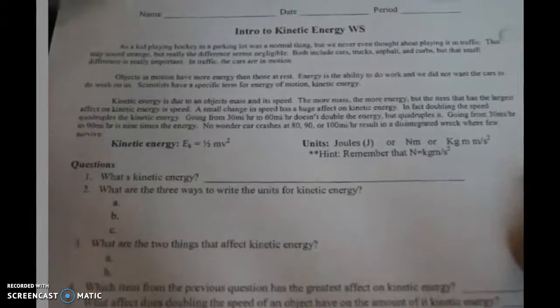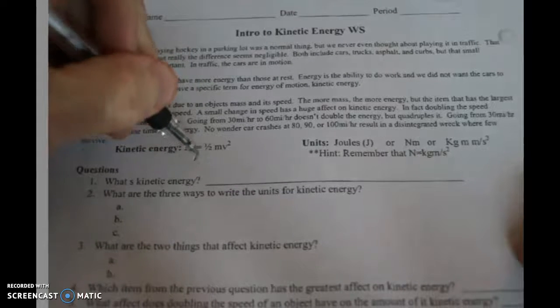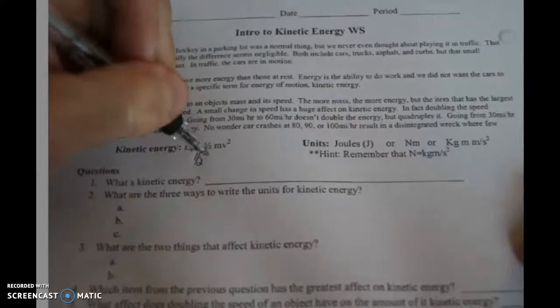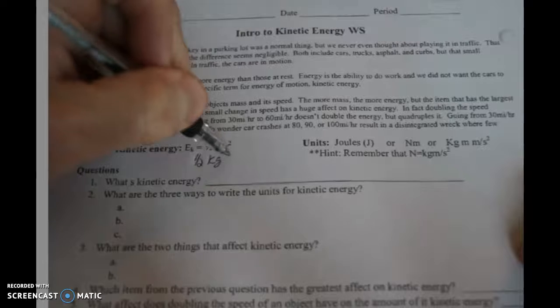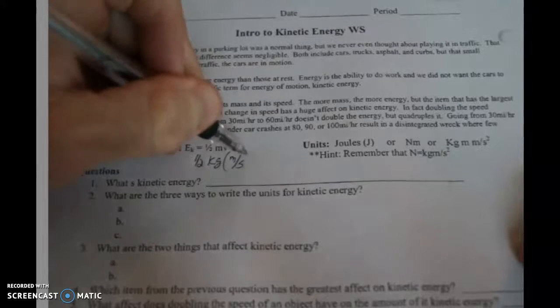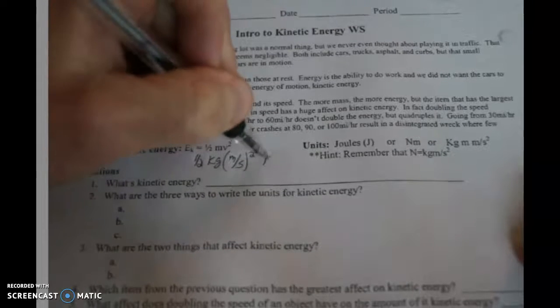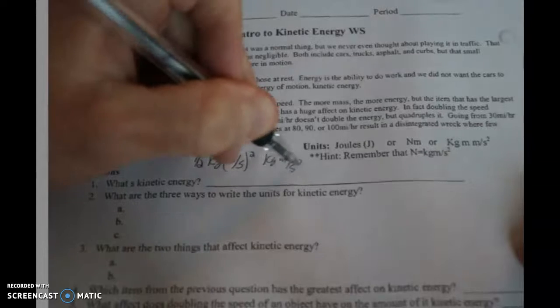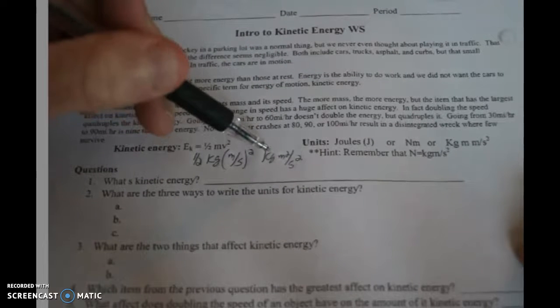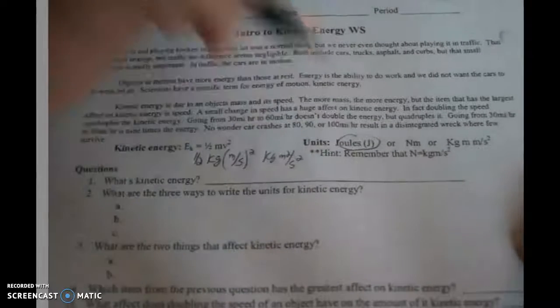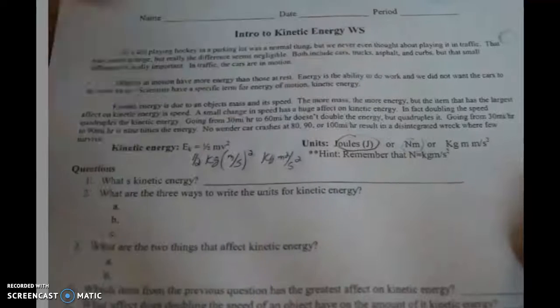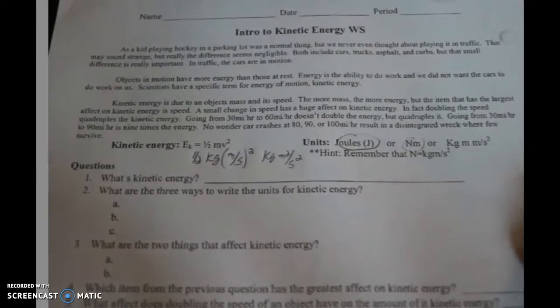Now, kinetic energy, and this is page 10 in your packet, Intro to Kinetic Energy. We have a different equation. It's 1/2 mv squared. So if you think about the units, well, you have the 1/2. The mass is kilograms. Velocity is meters per second, but that is getting squared. So what you would get is kilograms meters squared per second squared, which is the same thing we had for potential energy, which is the same thing as a joule. So this whole idea of Newton meters still applies for this.